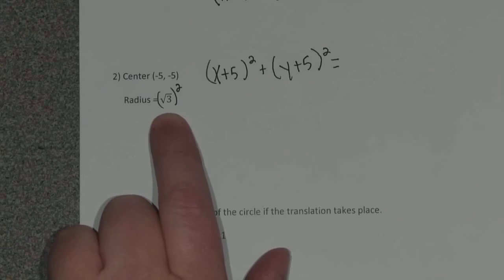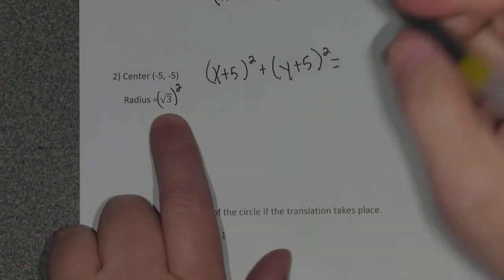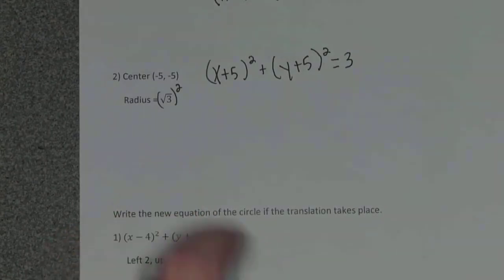Yeah, just punch it in your calculator if you don't know. It is the number 3. So that is my equation for this circle. Okay, questions on that?